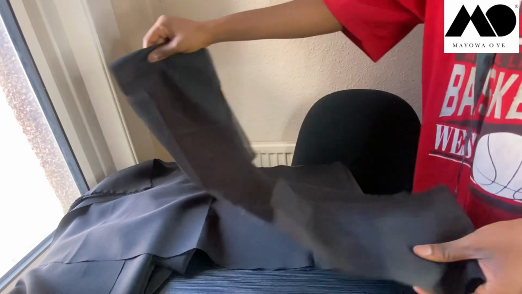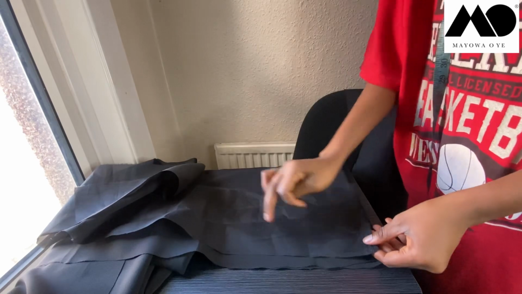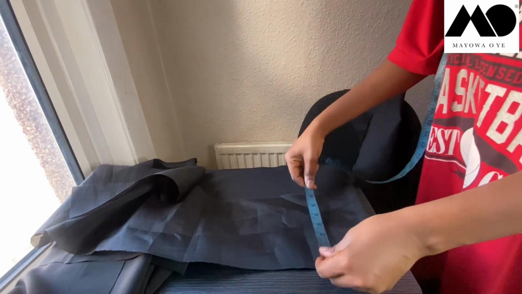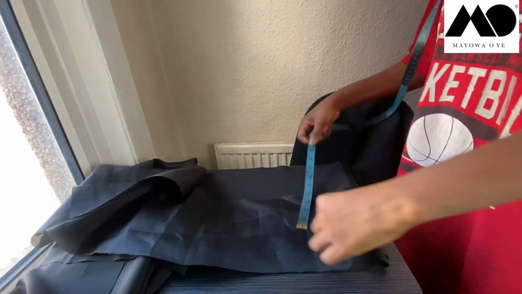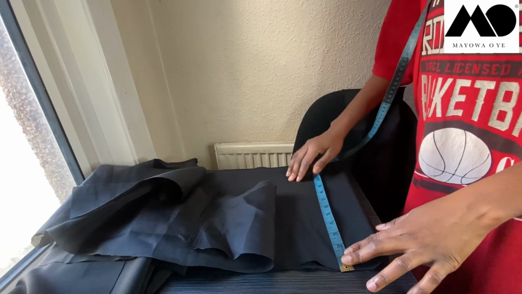What I did was just to cut my lining. I reduced my lining by about, I think, 5 inches. So everything from here to here is that 7.5 inches. You can see the full length of the ruffle fabric is 12.5 inches. This is the actual fabric.